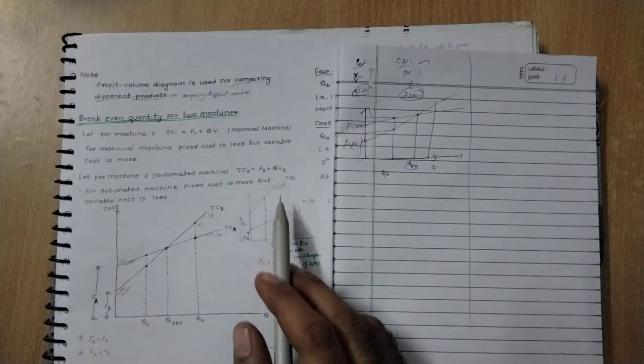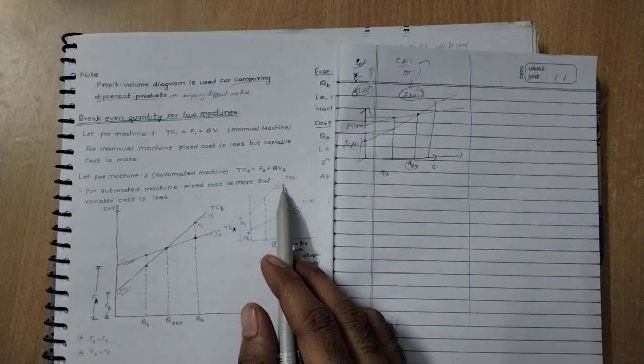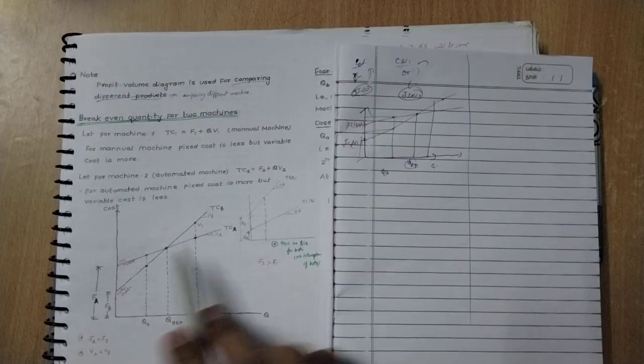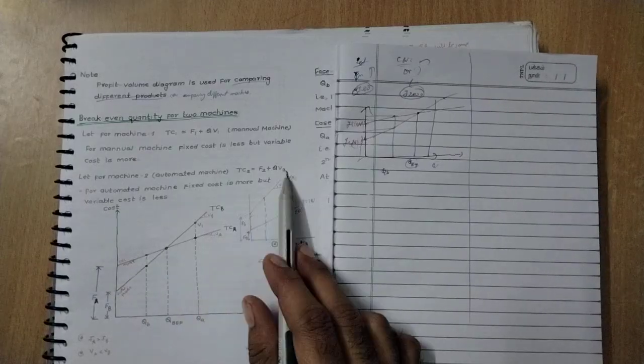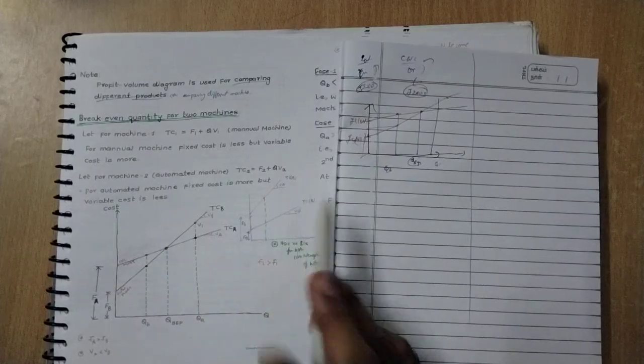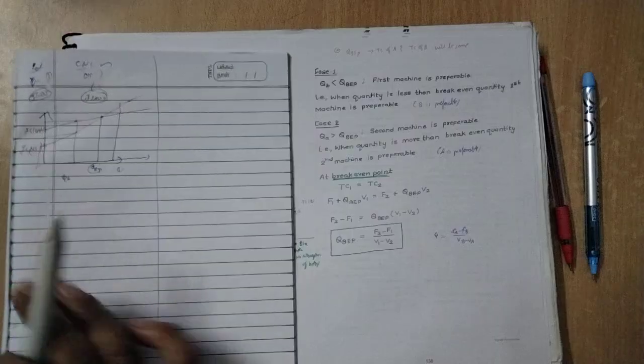The other thing you can see is that whenever we change only the variable cost, with fixed cost, fixed cost, fixed cost staying the same, you can see how much diversion there is in the total cost. I think you can understand.